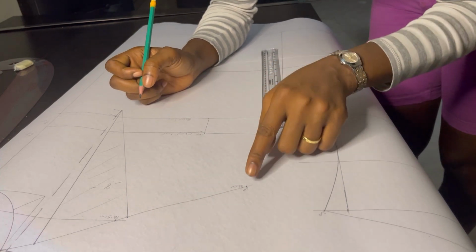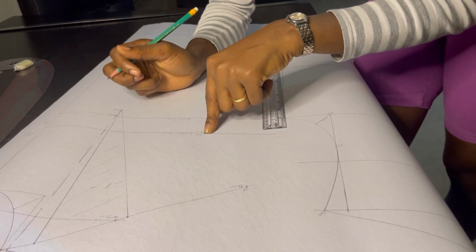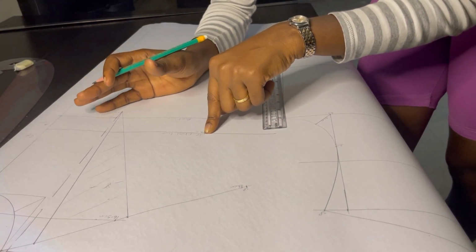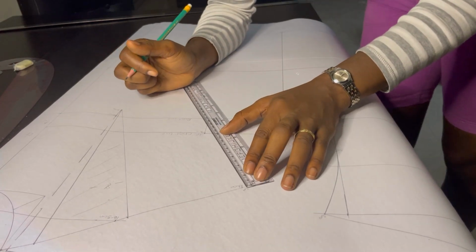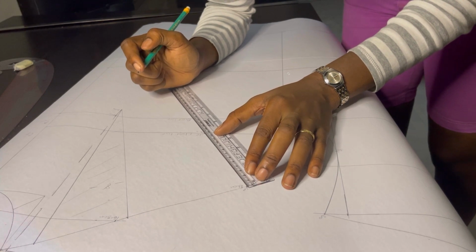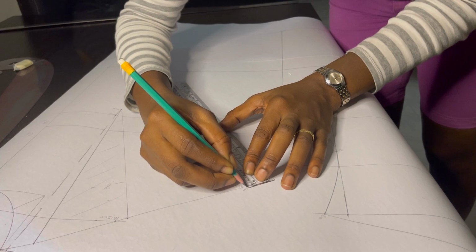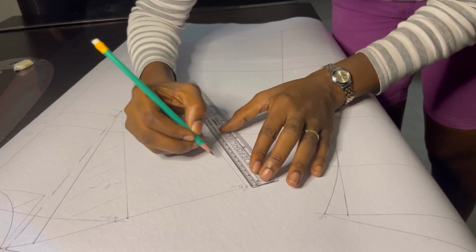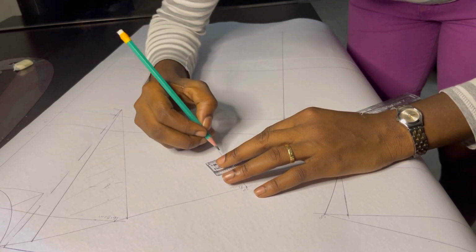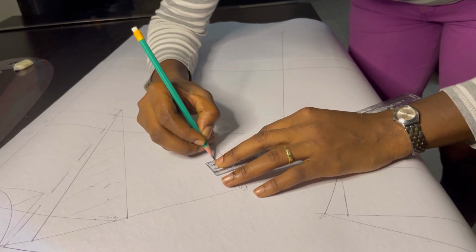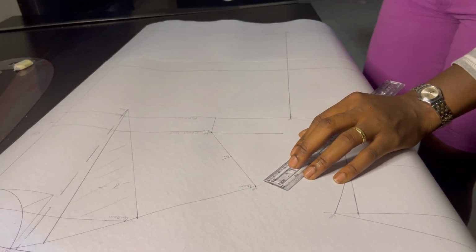So next is to connect your SP to your CHP, that's your chest point. SP to chest point using a straight line. Then you point out the middle point. This is 13 and the midpoint is 6.5. Then on the midpoint, you mark 1 cm. This is a guideline in drawing your armhole.